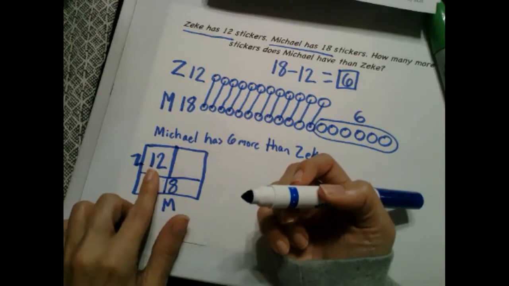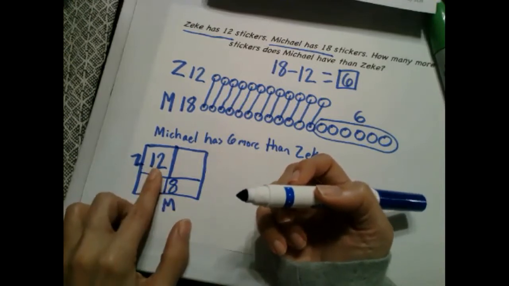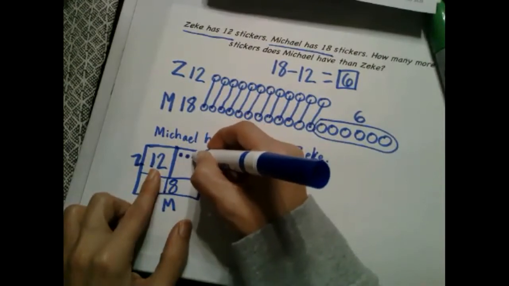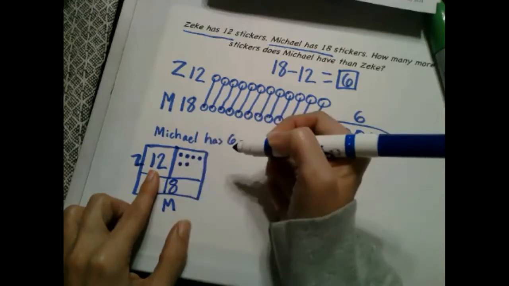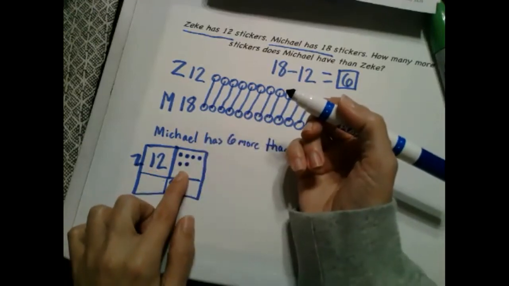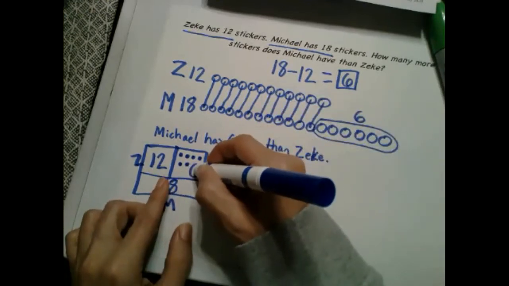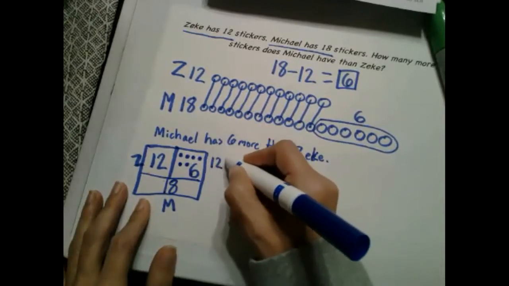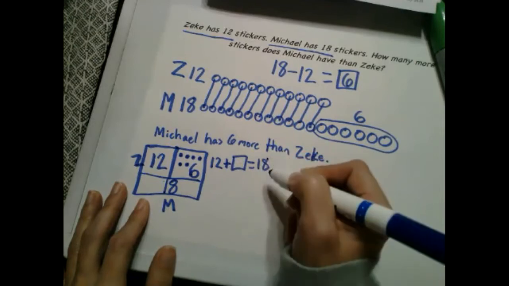So if I'm at 12, I'm going to count on until I get to 18. 12, 13, 14, 15, 16, 17, 18. How many was the difference? That's right, it was 6. So I could say 12 plus something equals 18.